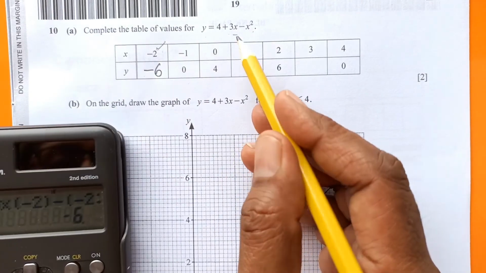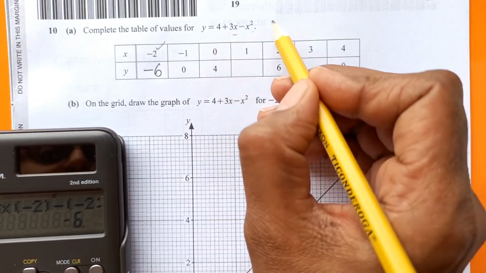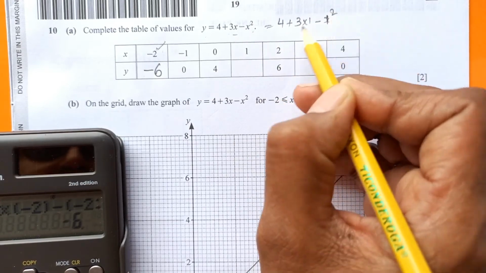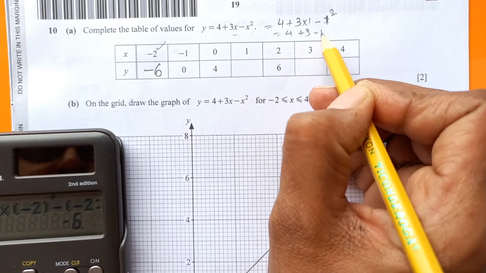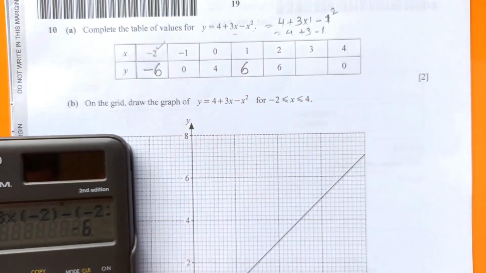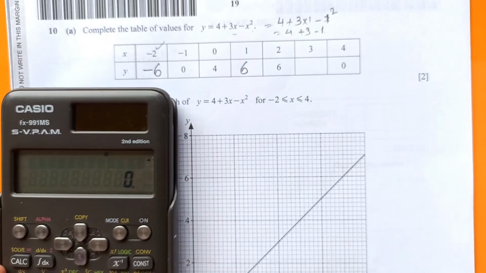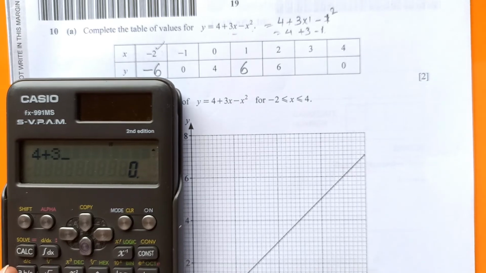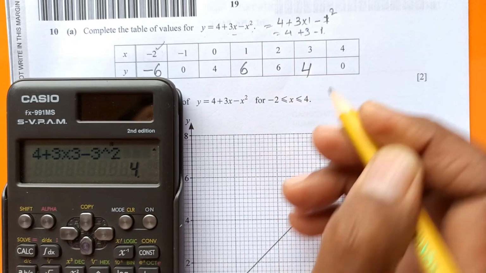Now for 1, you can do it verbally: 4 plus 3 times 1 minus 1 squared. So this is 4 plus 3 minus 1. This is 7. 7 minus 1 is 6. Right? So next is 3. So y is equal to 4 plus, it's positive, so we can do it without brackets, 3 times 3 minus 3 squared, it is 4. So our answer is 4 in this case.